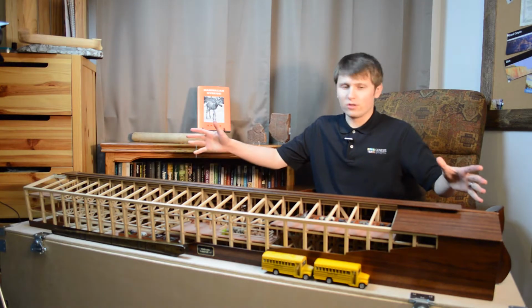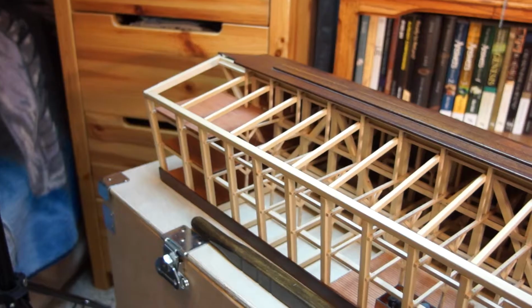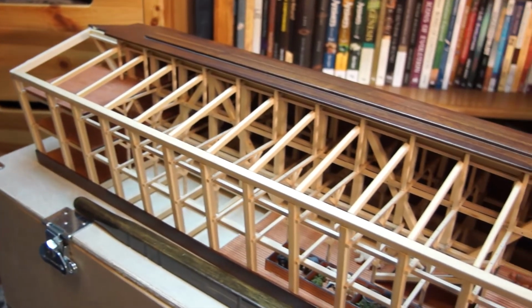In this video, I'm going to show you how you can use the props in the IAC collection that deal with Noah and the Ark. So the first object we're going to take a look at is the biggest one of them all. It's an actual replica of Noah's Ark.